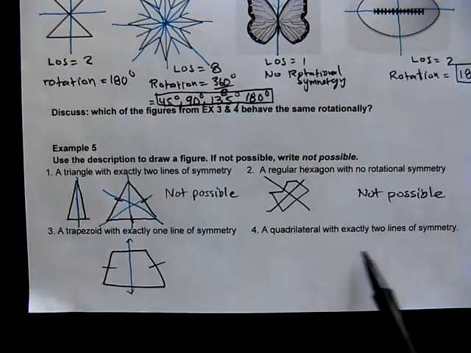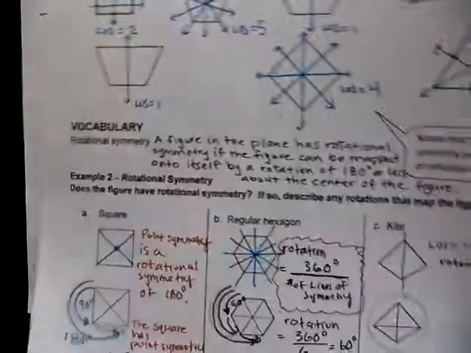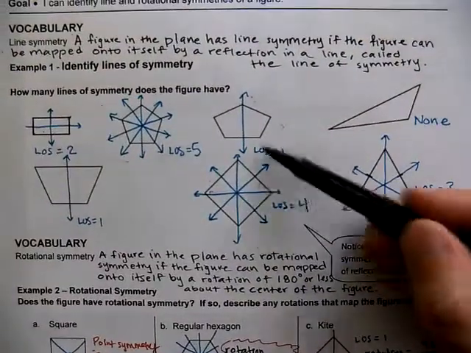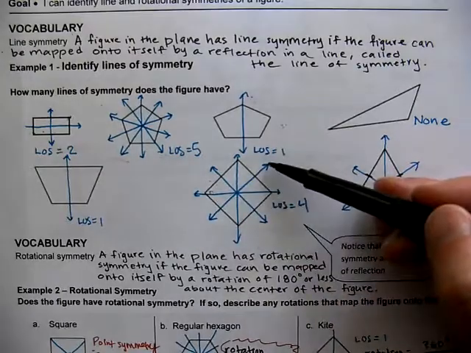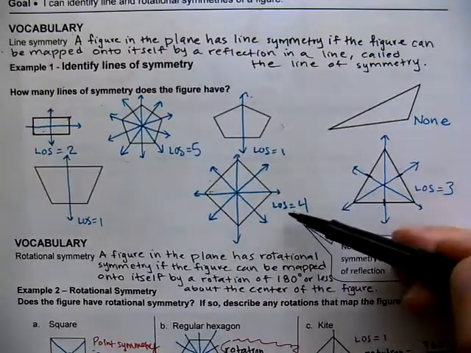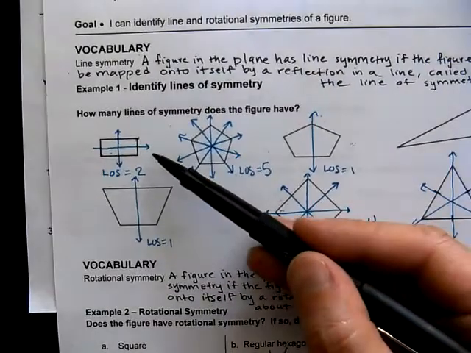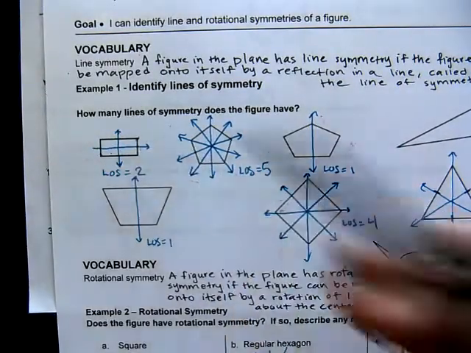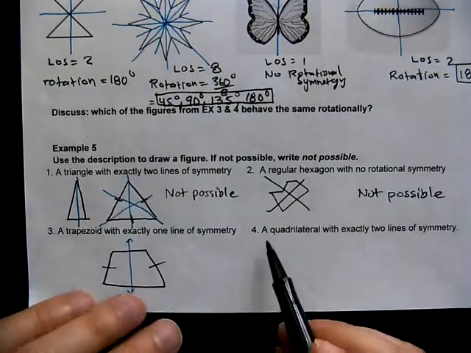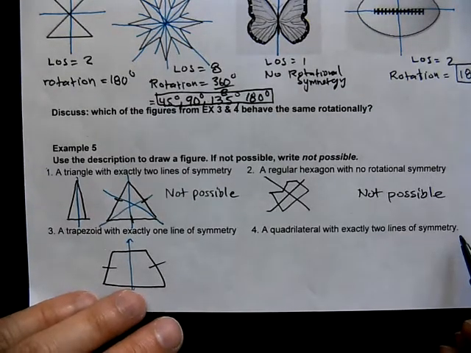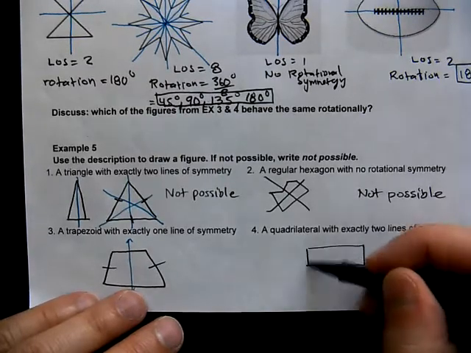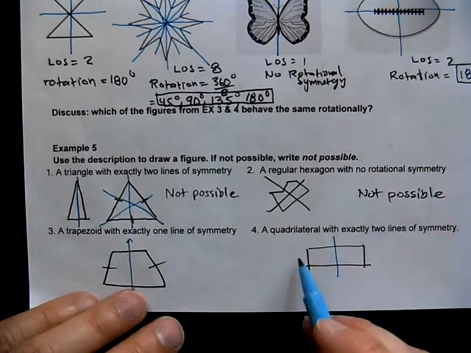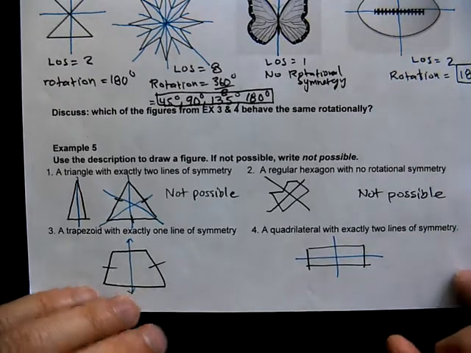Can we draw a quadrilateral with exactly 2 lines of symmetry? Well, again, if you think of a square on page 1, this is a square. It was just positioned on its vertex. This is a quadrilateral with 4 lines of symmetry. And here's a quadrilateral with exactly 2 lines of symmetry. So to draw a quadrilateral with exactly 2 lines of symmetry, we don't want to draw a square. We want to draw a rectangle instead. And with that, we finish up our notes.